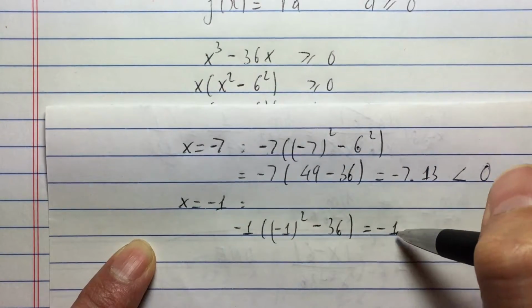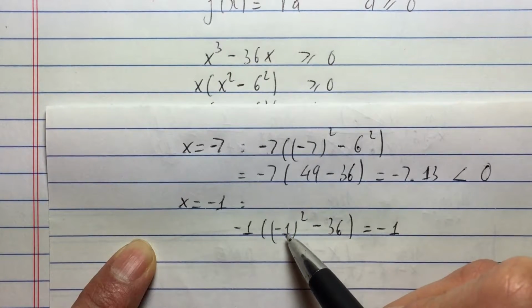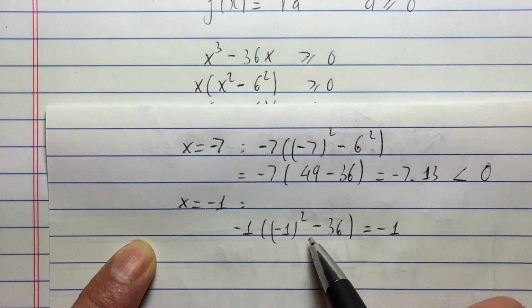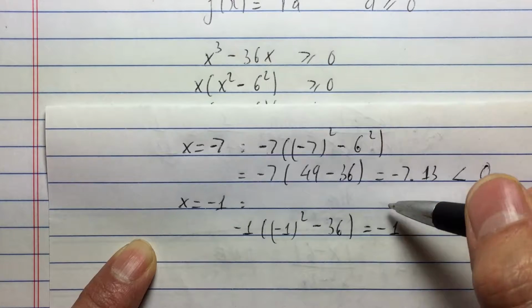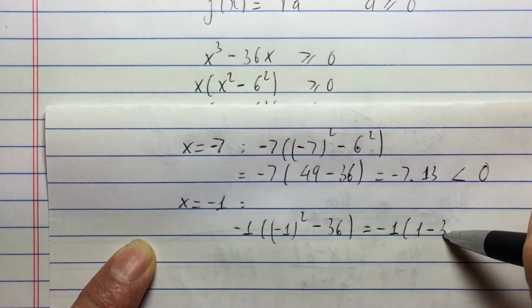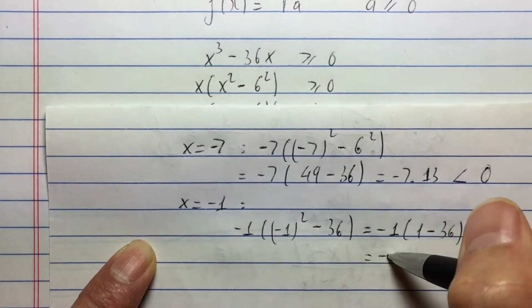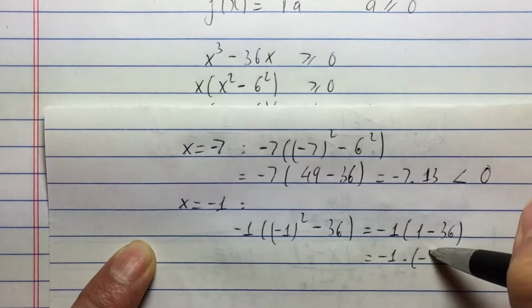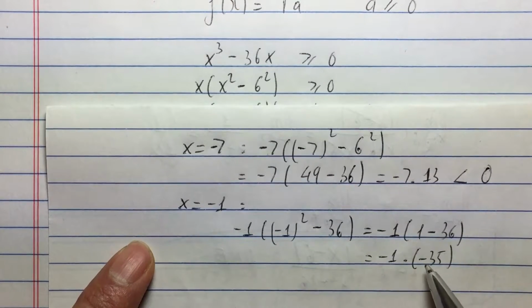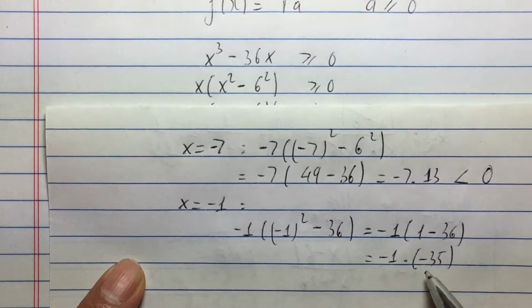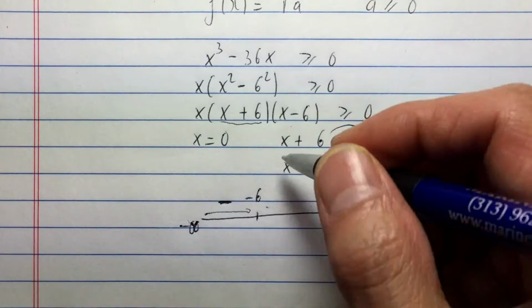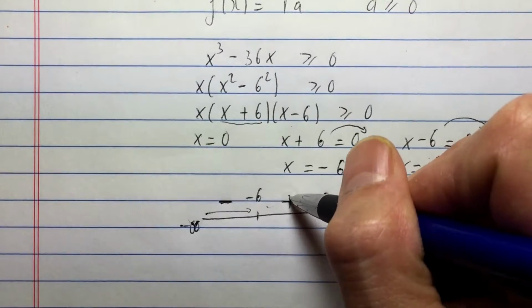Minus 1 squared equals 1, so 1 minus 36. So equals minus 1 times minus 35. Minus times minus becomes positive, so it's greater than 0. So this region will be plus.